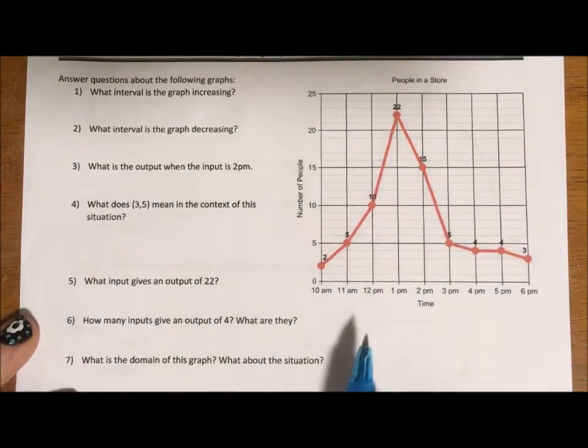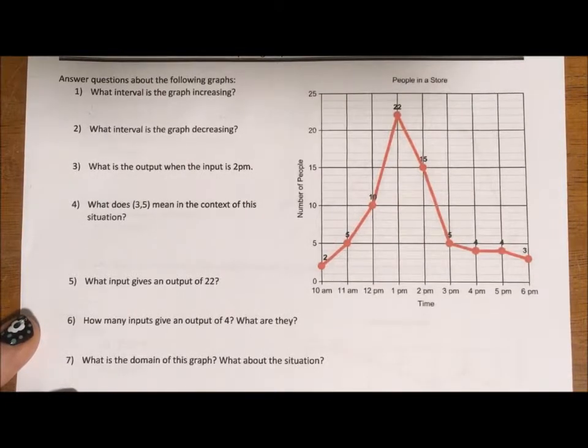And because of our pesky way of doing time, 12 p.m. to 1 p.m., and the fact that we don't have consecutive numbers, for my answers I'm going to make sure I include the label, otherwise our intervals won't make sense. So what interval is the graph increasing?